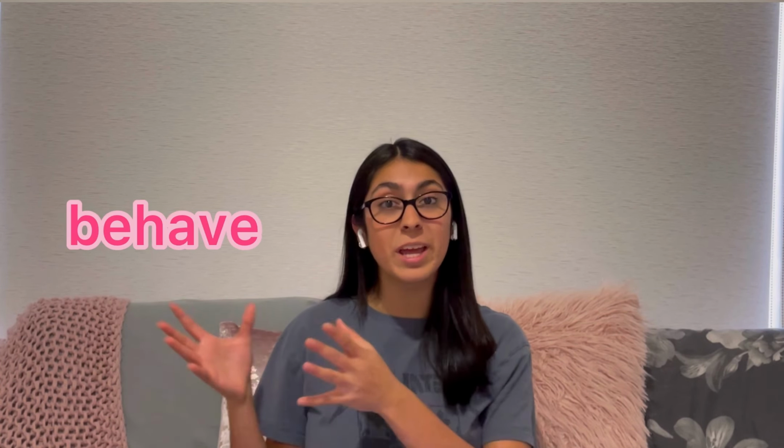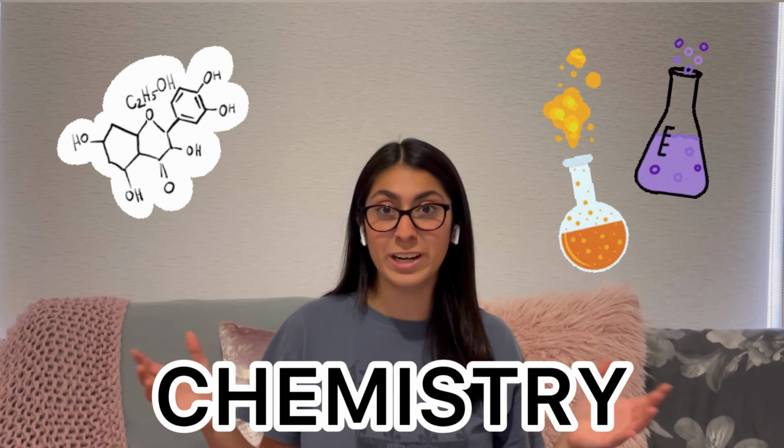Atoms make up all of the matter on Earth, and they're known as the building blocks of life. The study of these atoms, how they behave and how they combine, is known as chemistry.